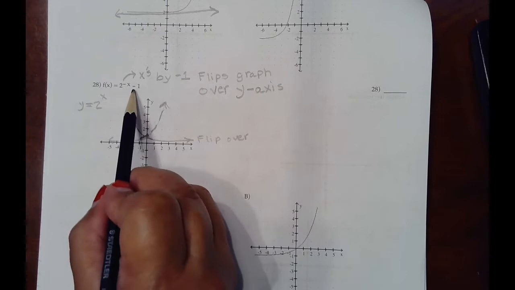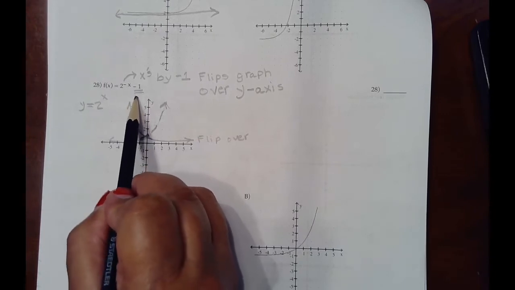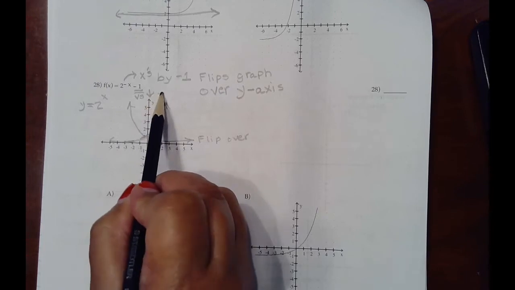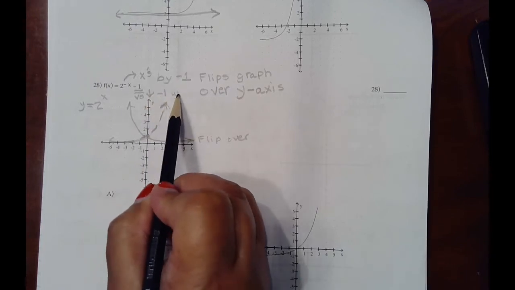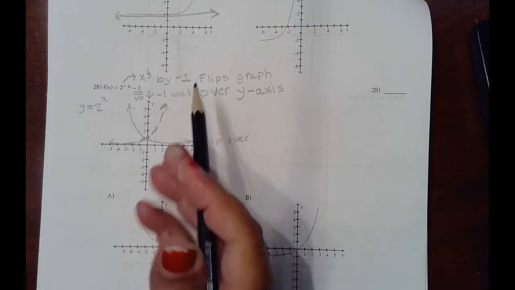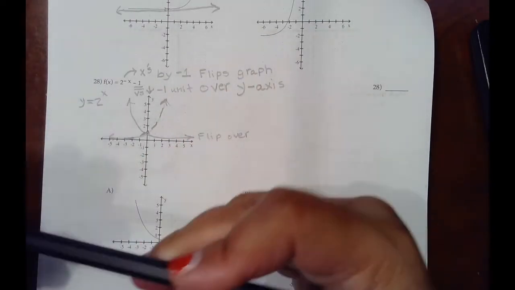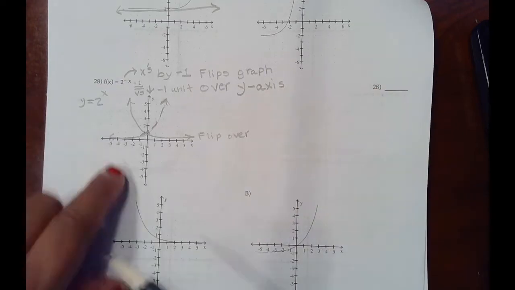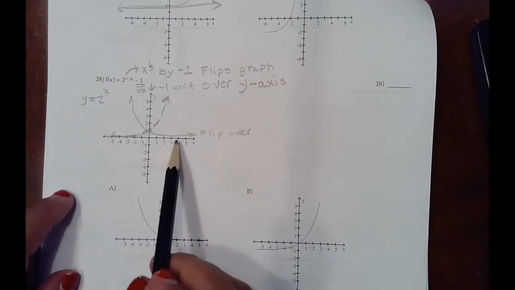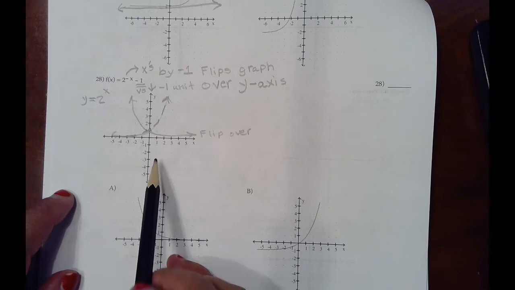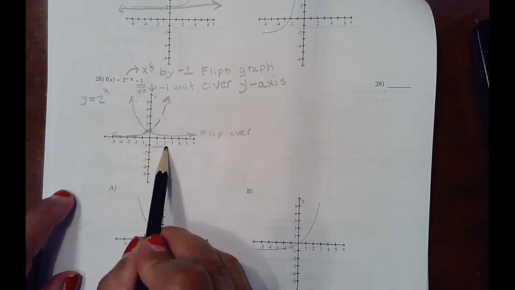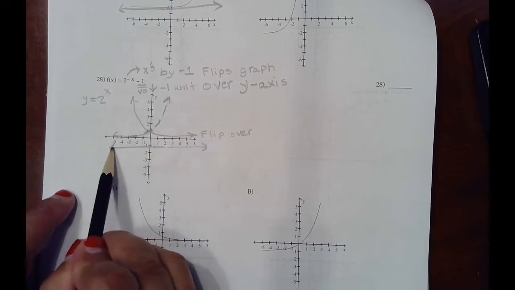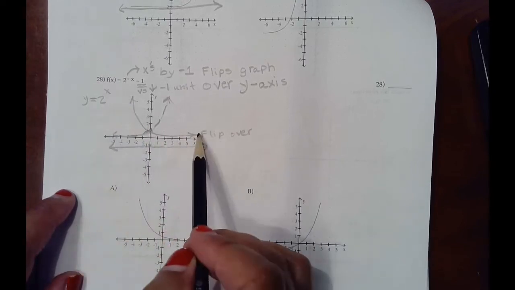However, this is a vertical shift. It's a vertical shift that goes down 1 unit. So not only is this thing flipping across the y-axis, you're also going to pull it down, and instead of that asymptote being the x-axis, the new horizontal asymptote is going to be down here, but going in this direction.